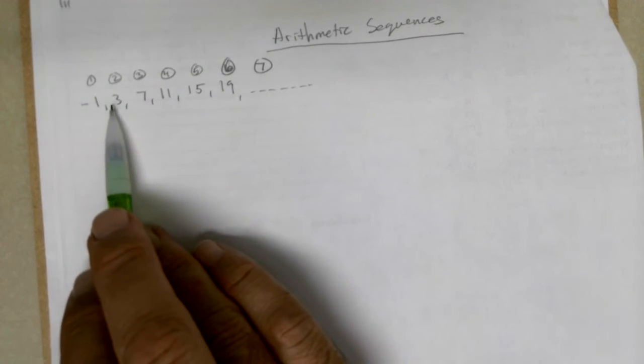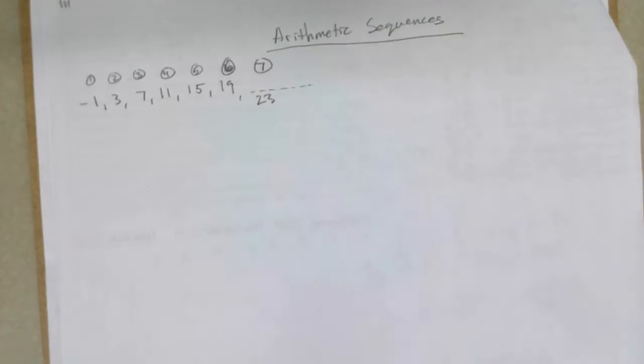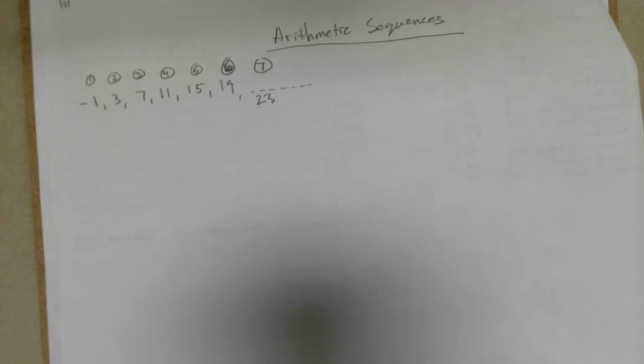As you look here, there's a common difference. So I go up by 4 each time. So the seventh term is obviously going to be 23. And that's what an arithmetic sequence is.